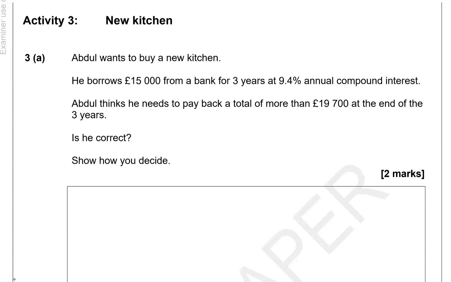So the way it goes is that you put in the investment first, which is 15,000 in this particular case, and then you multiply it by the rate. So we've got 9.4%, but we can't put 9.4 in there because it means multiplying the investment nearly 10 times, and that is not the case.